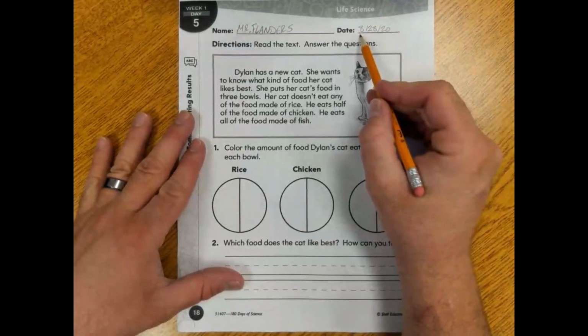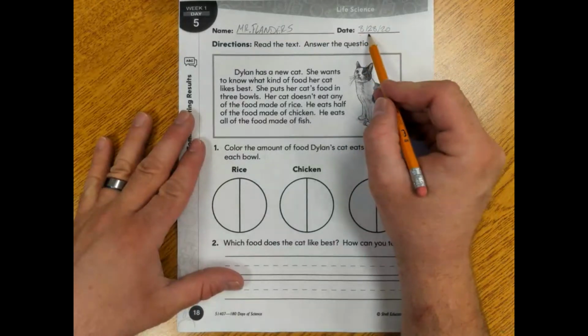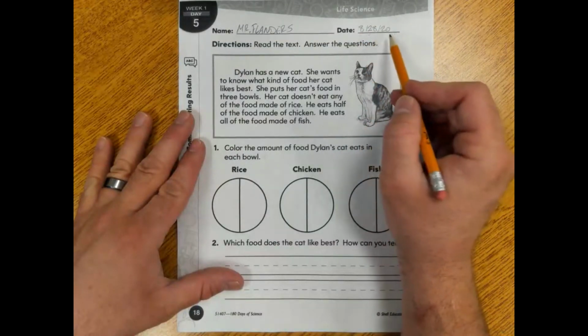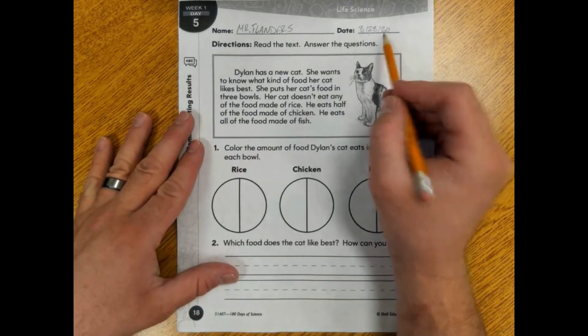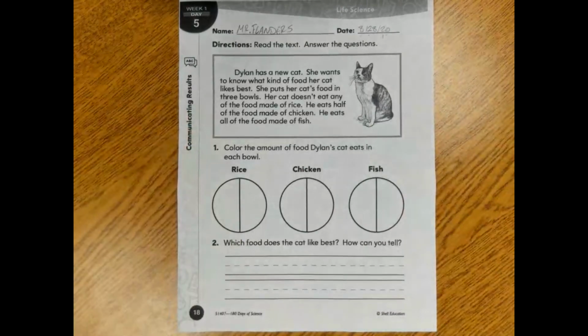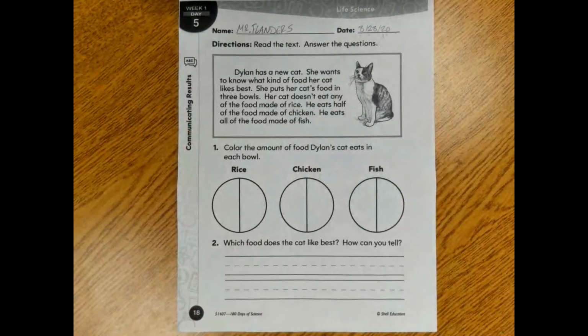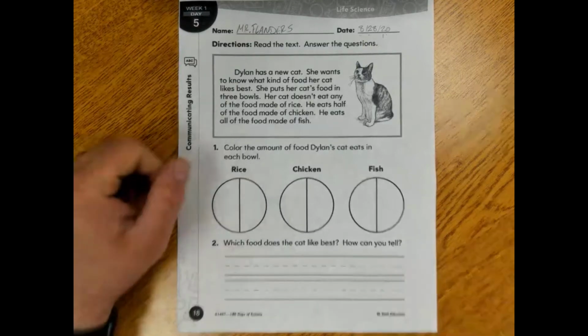The 8 is for August, the 28 is for the day, which is Friday, and then the 20 is for the year, which is 2020. Good. All right. So we're going to read this little section about Dylan and her cat, and then we're going to figure out which food the cat liked the most. Ooh, it's so exciting. Here we go.